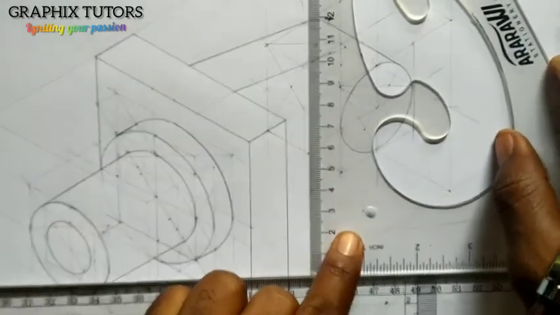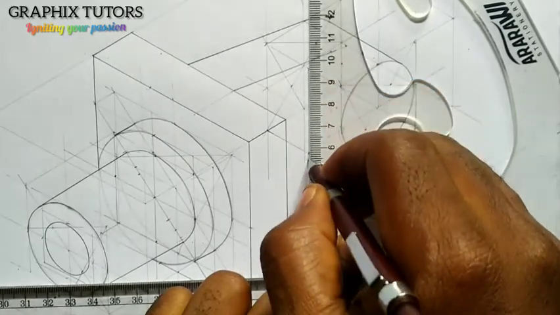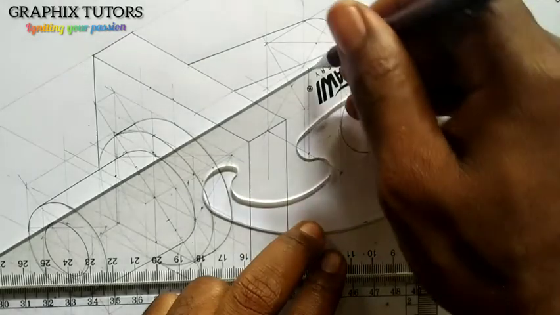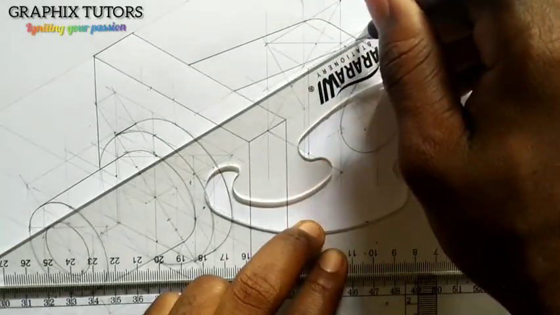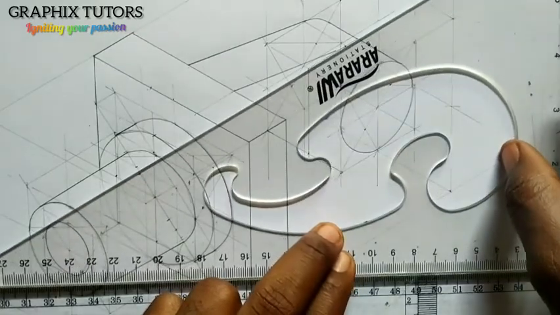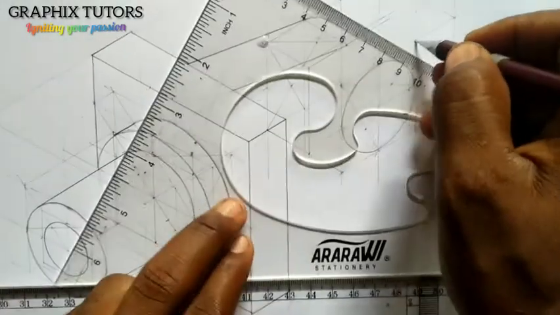So this will move from here up here to form a box. And this will close up from here to here. So I'm forming the box to get here. I'll close it up too.